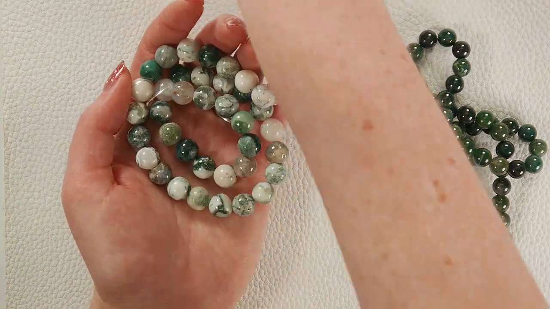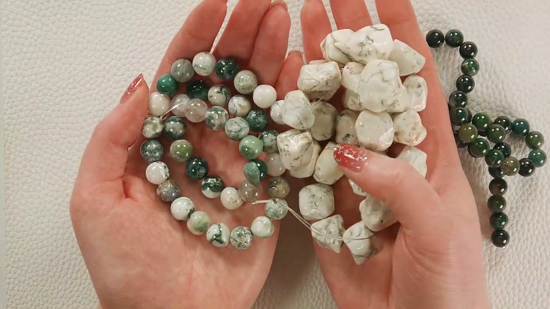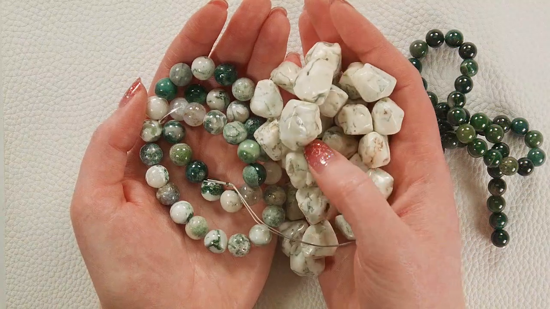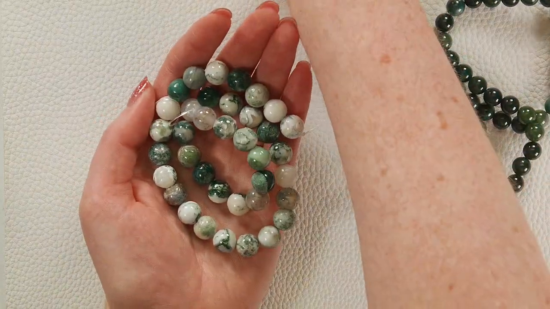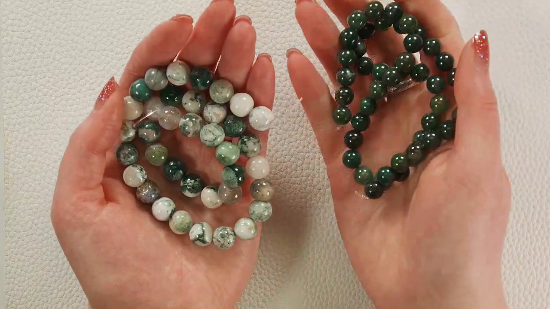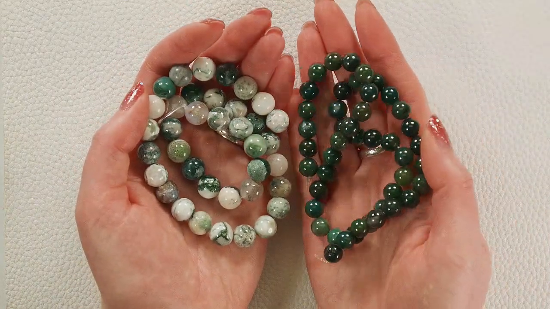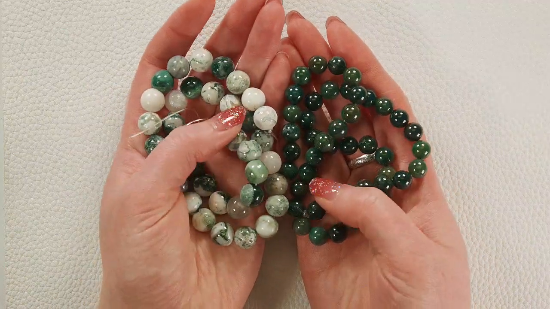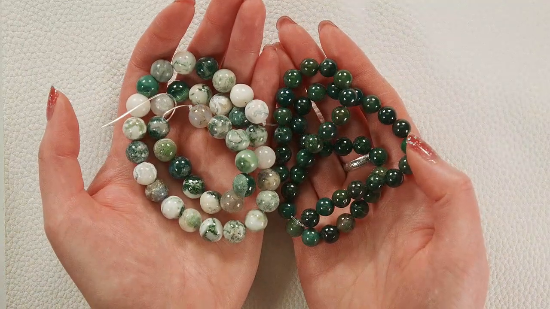Here is another strand of tree agate. So you can see this one's very strongly white with some subtle dendritic green markings. Sometimes we get in strands that we call mossy tree agate because they're such a mix of moss agate and tree agate. Both beautiful natural materials. I love, love, love the deep greens in this stone. So yeah, definitely want to take a look at those.